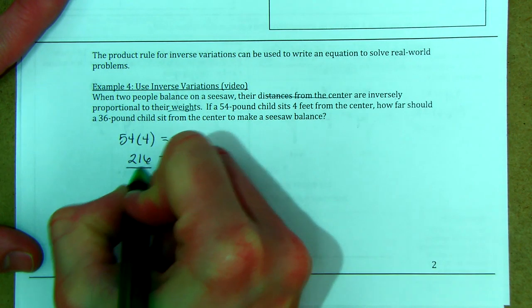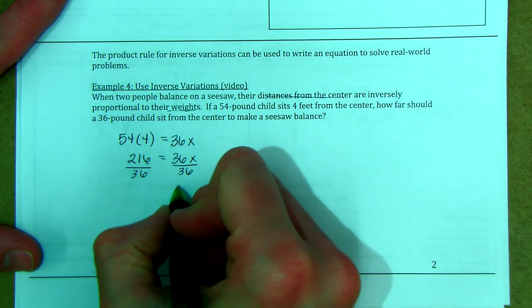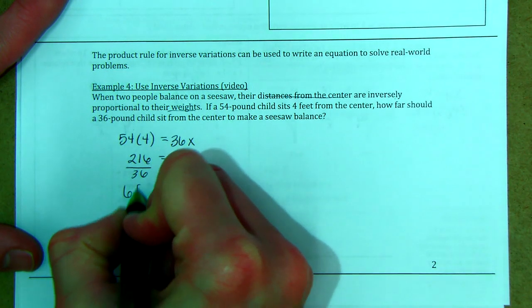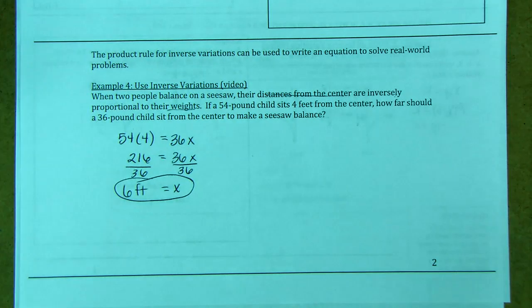216 divided by 36. Yes. So 6 feet. That's how far the 36-pound child should be from the center. All right. Last page of notes. We have to graph inverse relations.